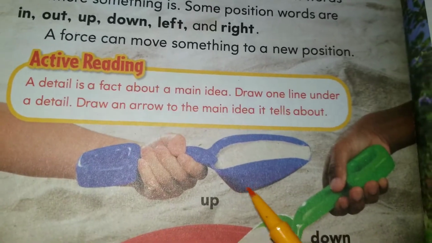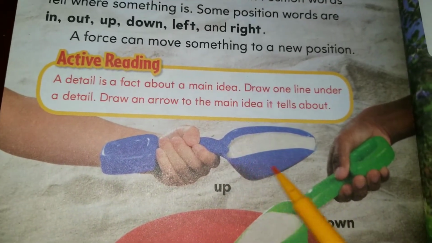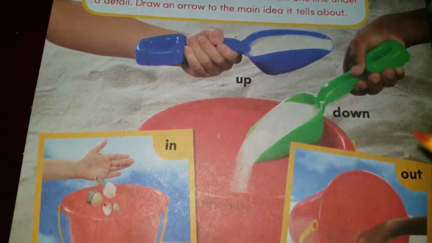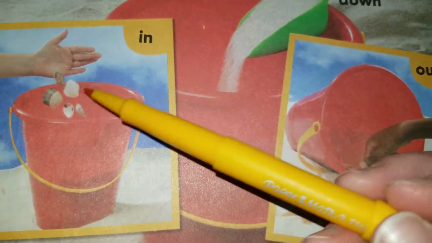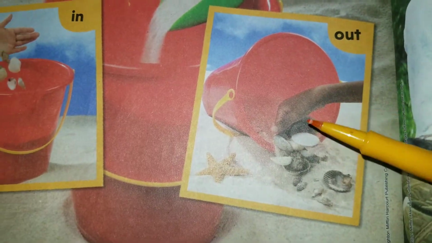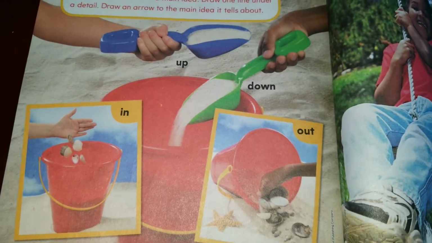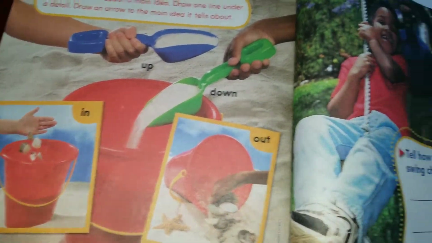Alright, so here we can see that this shovel is up, but this shovel is down, right? And then the shells are going in the bucket, but here the shells are going out of the bucket. So these are some of the words that we read from on the top.